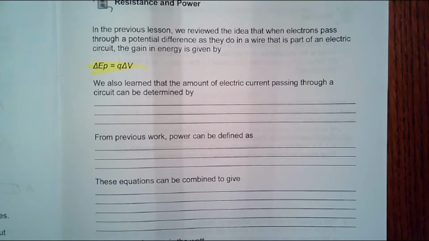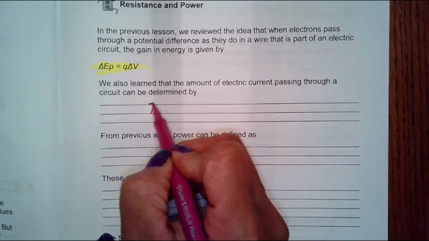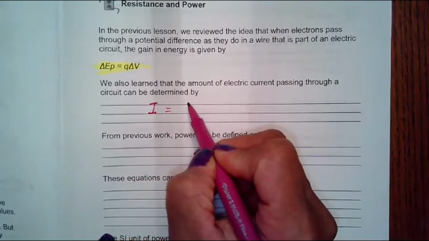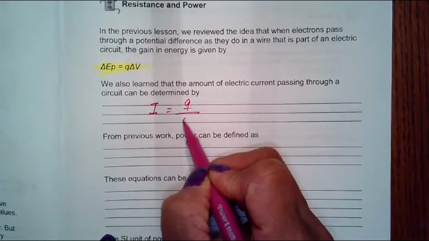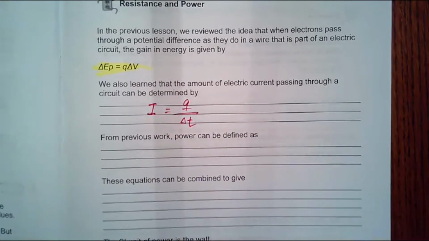We also learned that the amount of electric current passing through a circuit can be defined by current is equal to charge over the change in time.